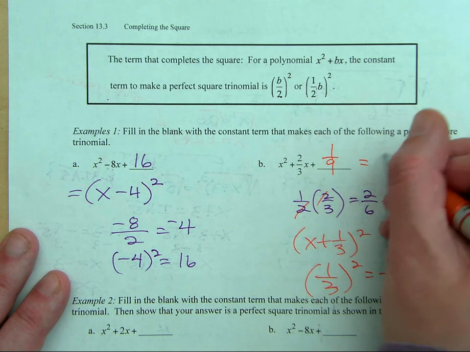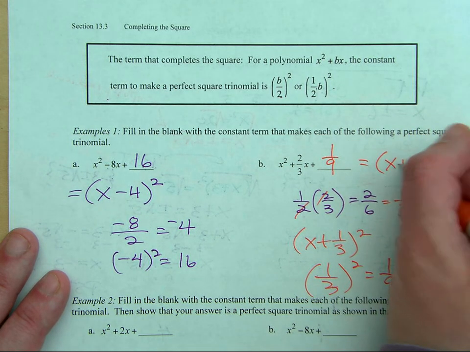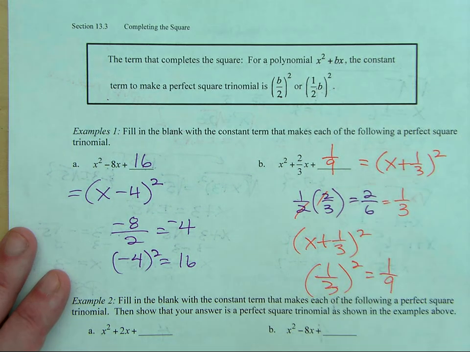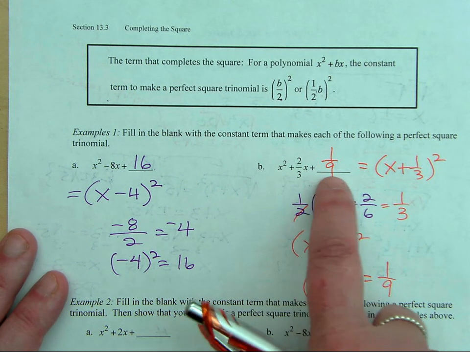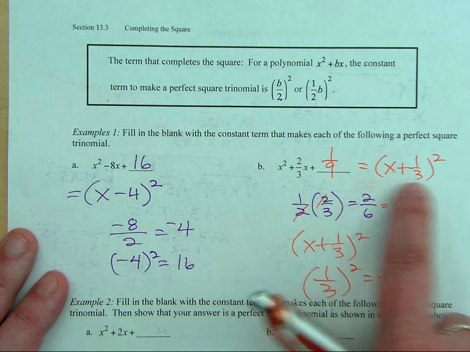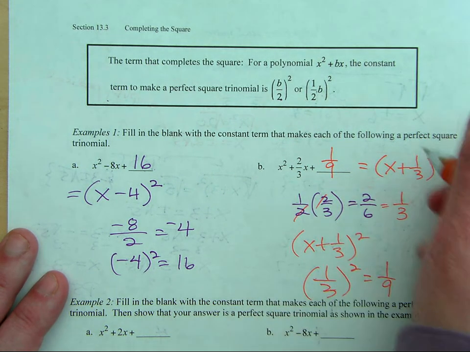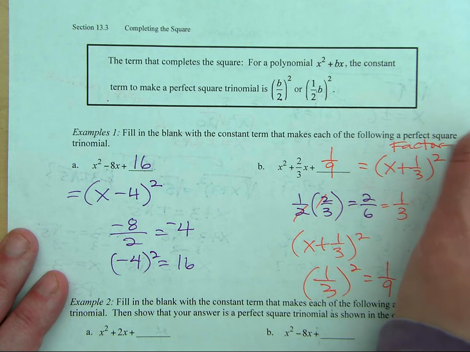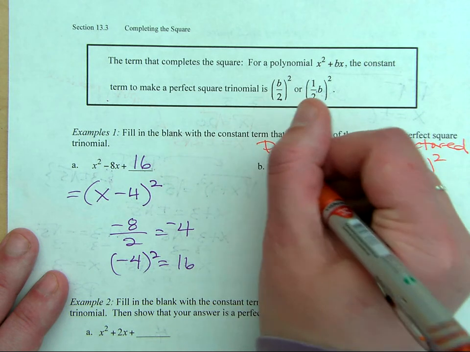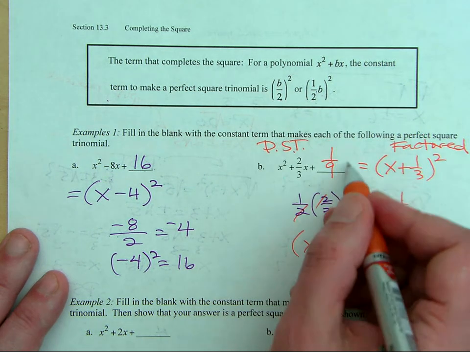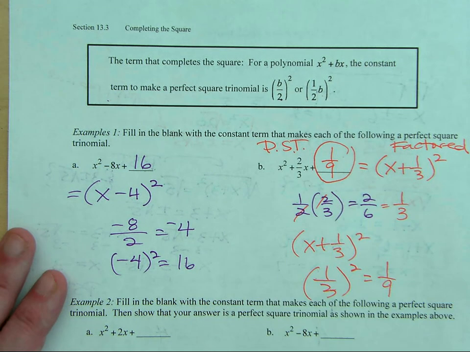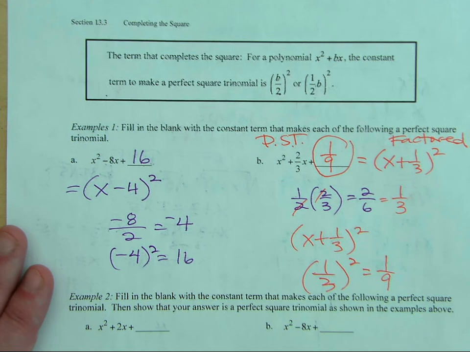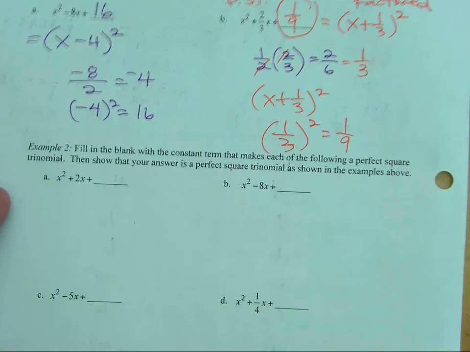So this is equal, if I factor it, to x plus 1/3 squared. This is the PST, the perfect square trinomial. This is the binomial squared. This is the factored form. And this is the perfect square trinomial. So what we did was we figured out what number could complete the square. Let's have you try it for example 2 now.